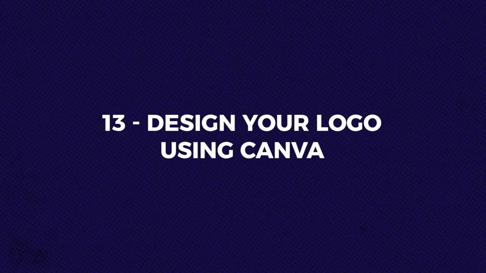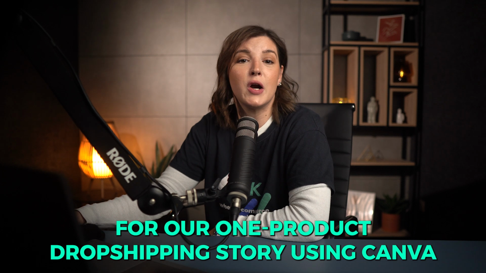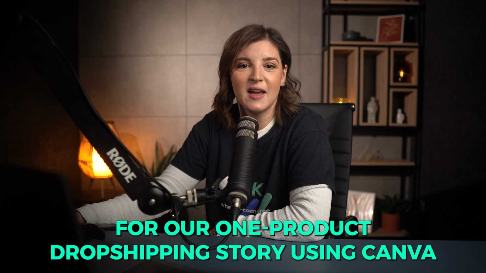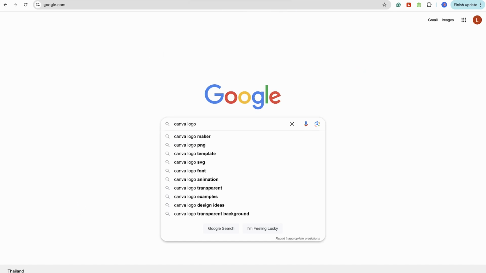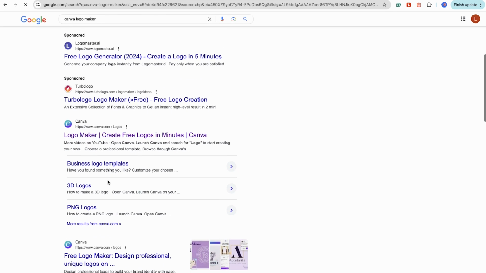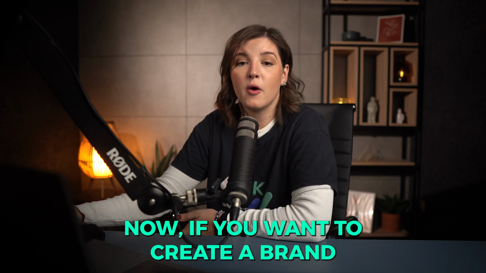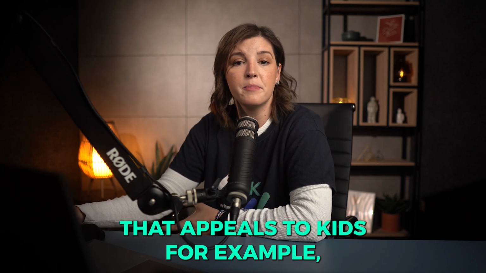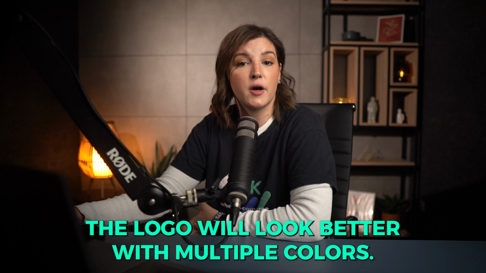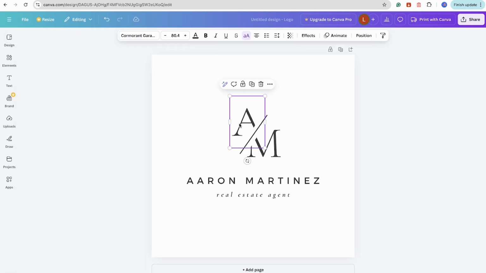Design your logo using Canva. Okay, Zeekers, now it's time to create the logo for our one product dropshipping store using Canva in no time. For this, I will simply search for Canva Logo Maker on Google and create our store's logo. The logo is like the face of your brand. Now, if you want to create a brand that appeals to kids, for example, the logo will look better with multiple colors.